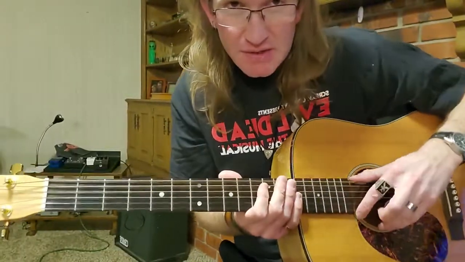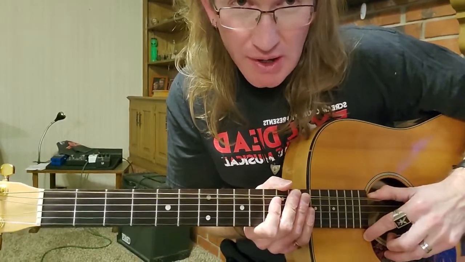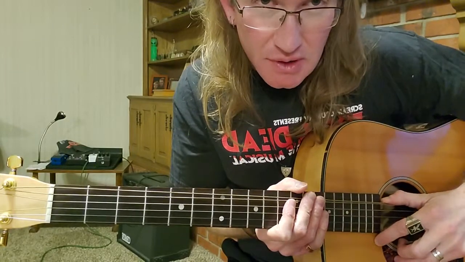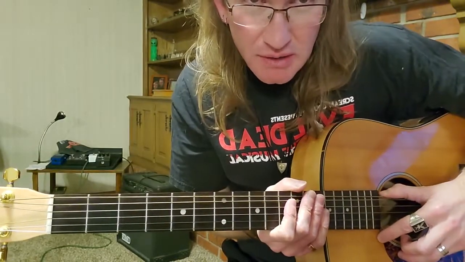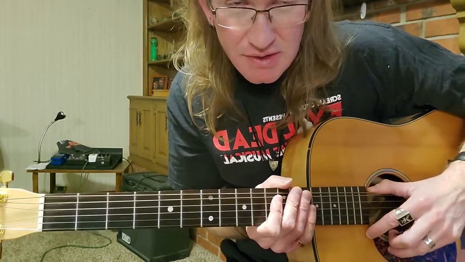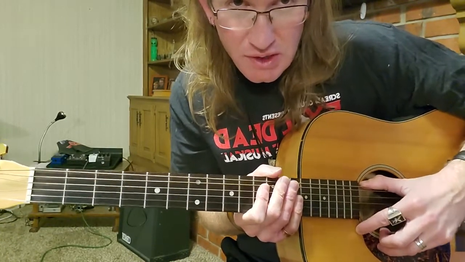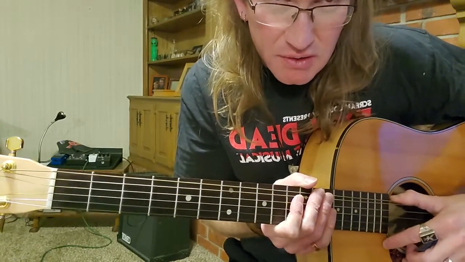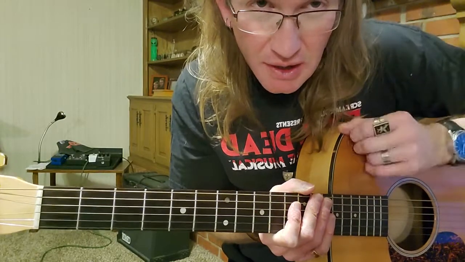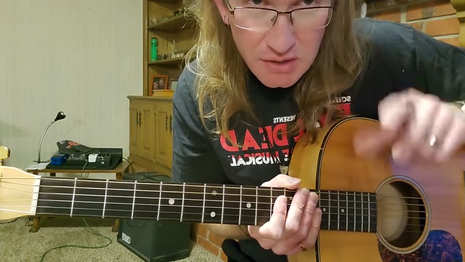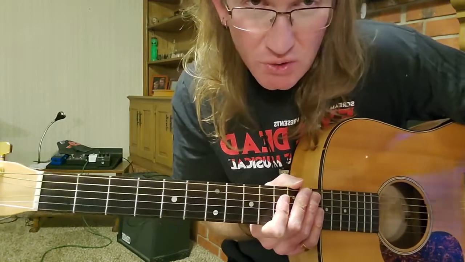And the second thing you have to know is where your half steps and whole steps are. And that is the same in all music, not just guitar. Your half steps are between E and F and B and C. Everything else is a whole step.